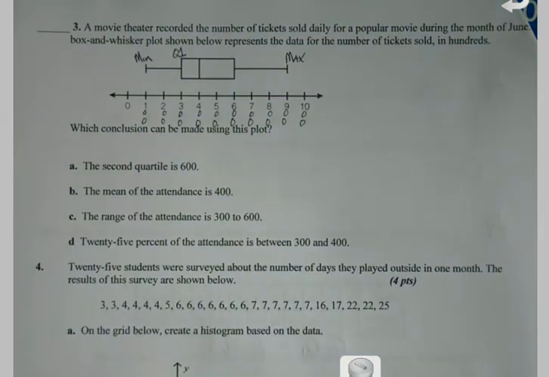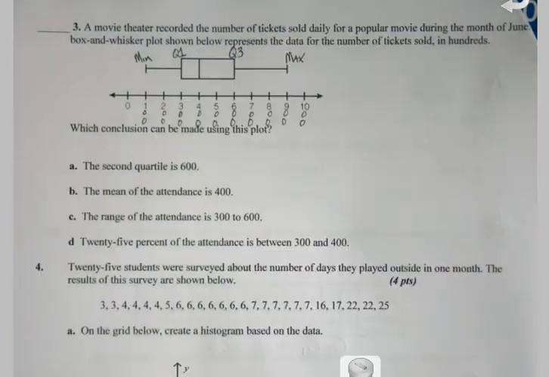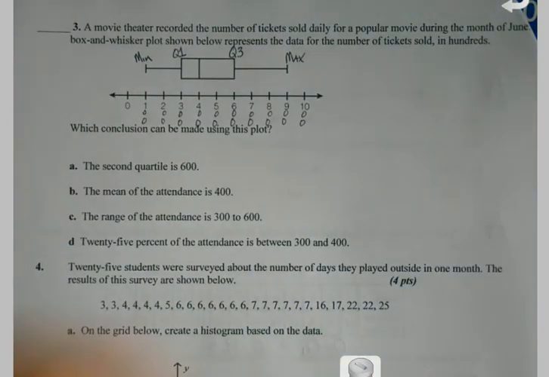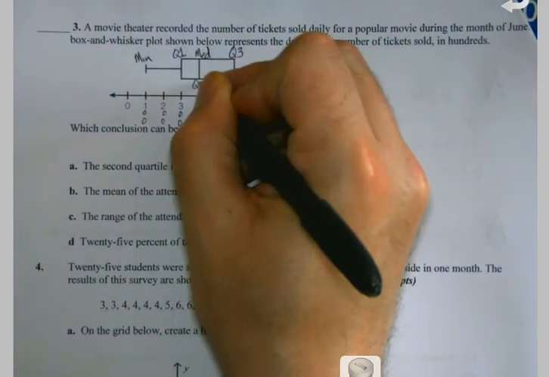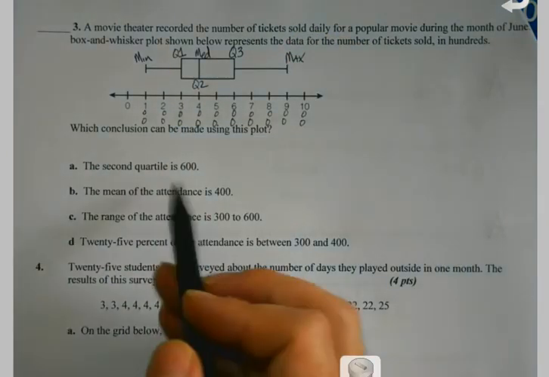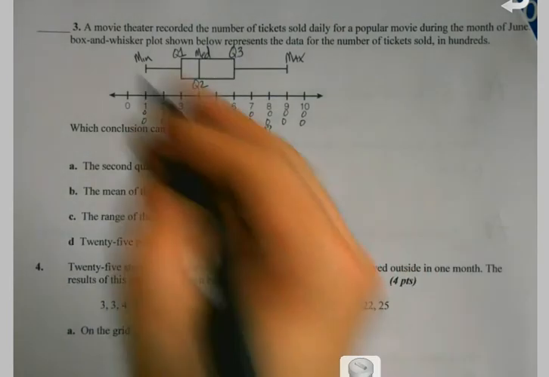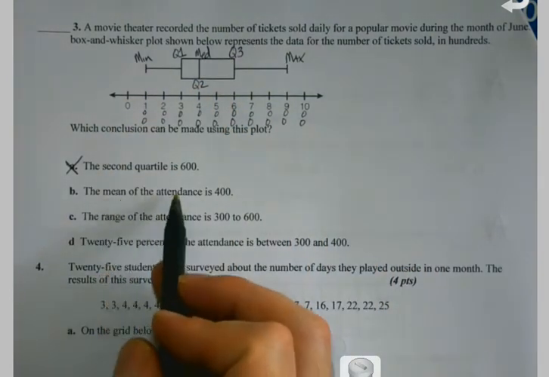The start of my box is my first quartile. The end of my box is my third. And my median is in the middle, and I can call that my second quartile if I wanted to. So I look, second quartile 600. Nope, that's the third one. Okay. The mean of the attendance is 400.